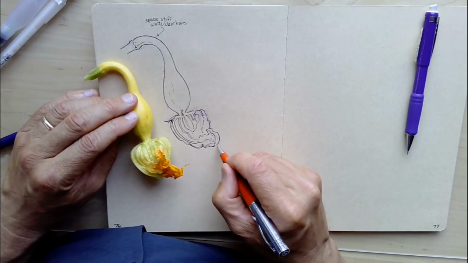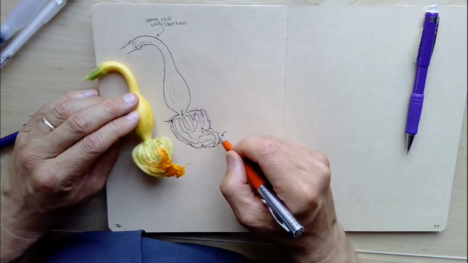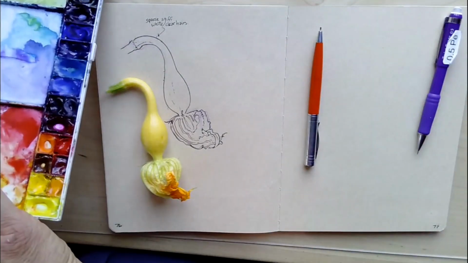I was interested in the shapes of the veins and the curls of how it was wilted and twisted up at this point.